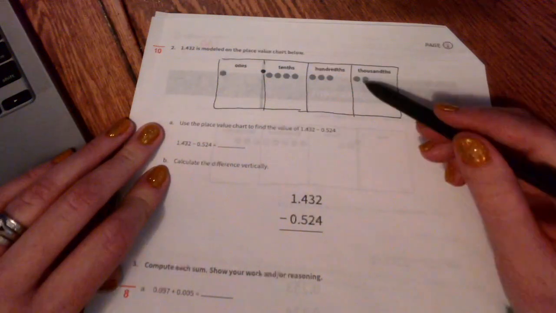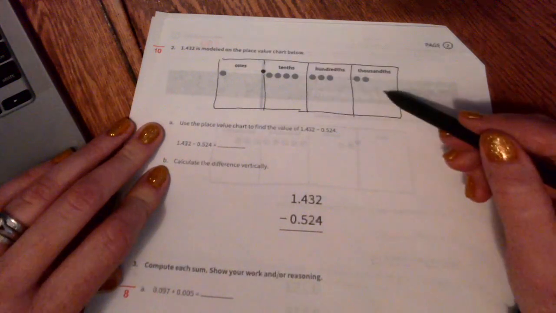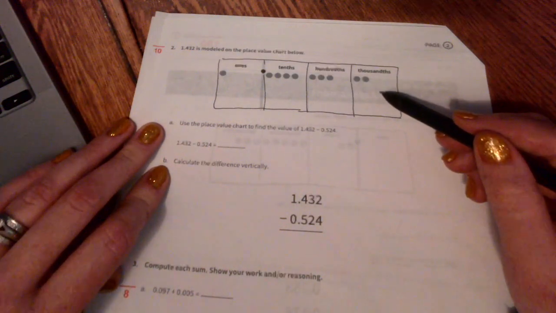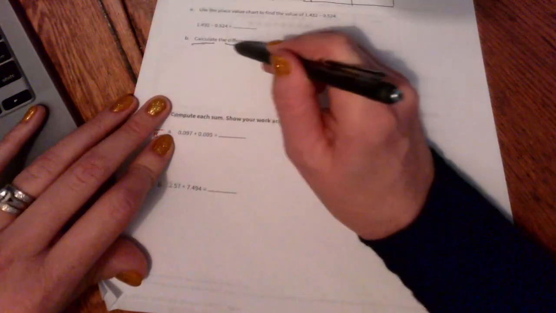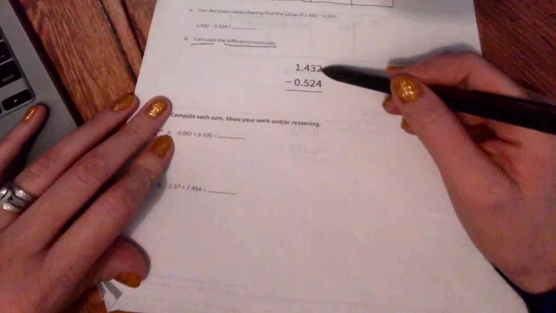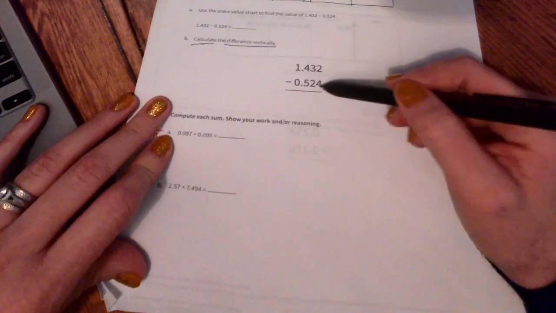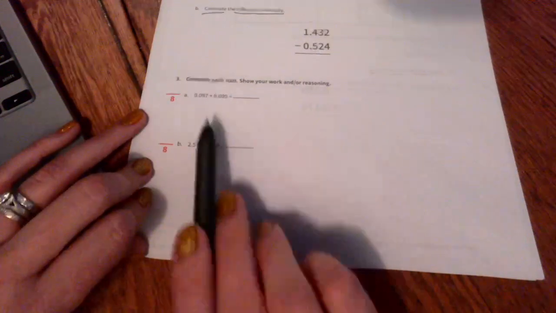Now, if you don't have enough dots in the place value position, you're going to need to take one from the next place value position over and move it over, and when you distribute that to the smaller place value position, you're going to have to break that apart into 10 pieces. For B, you're going to now calculate the difference vertically. Difference means the answer to subtraction. So you're going to figure out the answer to subtraction vertically. That means with it stacked. Remember, if you cannot take the bottom number from the top number, if this number is greater than this number, you must regroup.